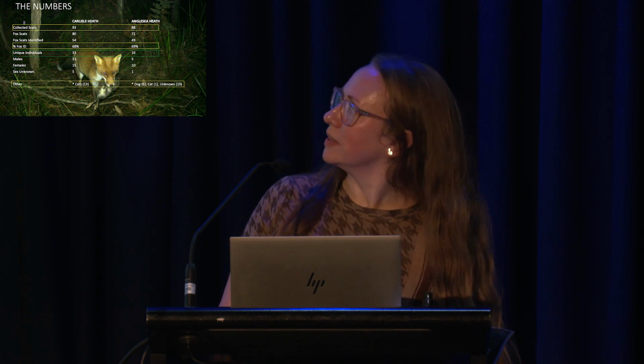But when we look at the next one, if you can see that, green's a terrible choice. Unique individuals. We actually had double the amount in the Carlisle Heath compared to the Anglesey Heath, which was surprising because we went in thinking, having worked in this area a lot, that there wasn't going to be a lot of foxes. So we had some questions around that.